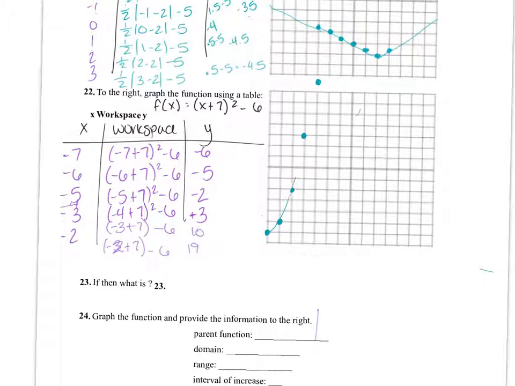We can see that we got our quadratic function going up this way. That means that this is our vertex, and it's going to go up this way on the other side. But we can graph it based on what we've got here. This gives us enough to see how the function's going to look.